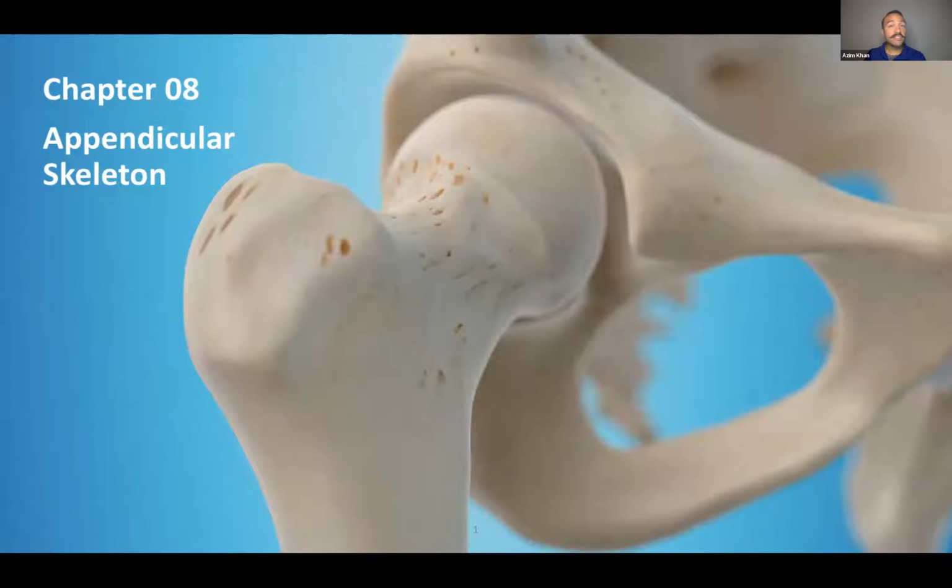Appendicular skeleton, still part of the skeletal system. We've talked about bone tissue. We've talked about the axial skeleton. Here we're talking about bones of the arms and the legs, as well as the pectoral girdle and the pelvic girdle. Next chapter, we'll be talking about the joints, articulations, all part of the skeletal system.